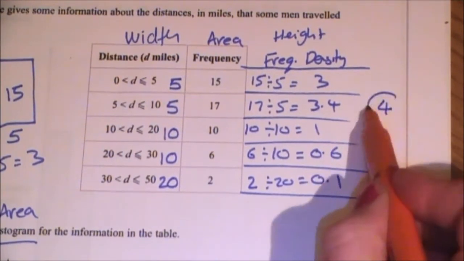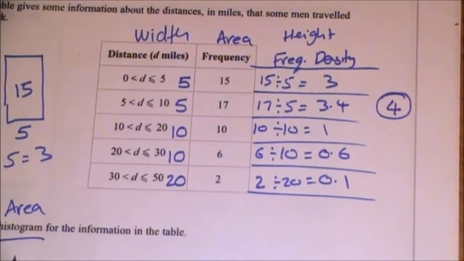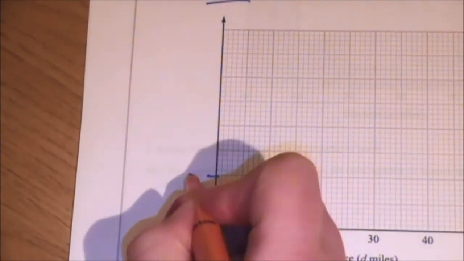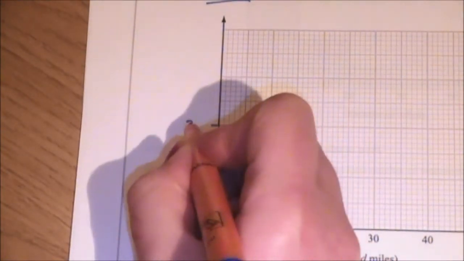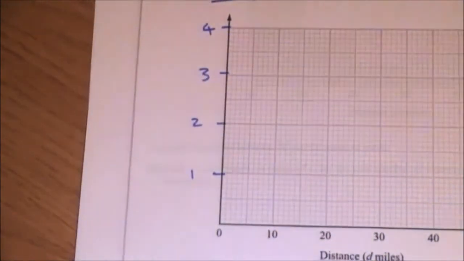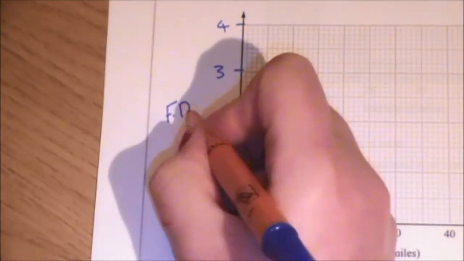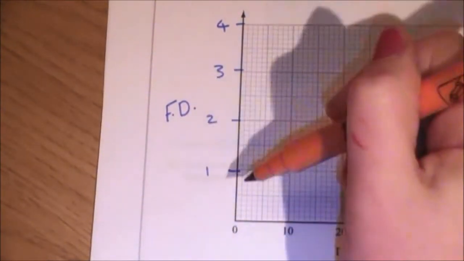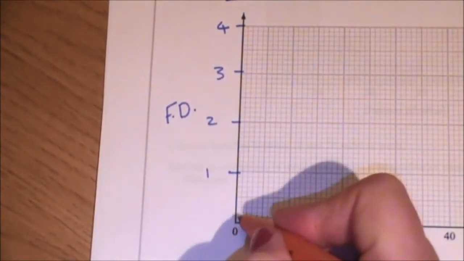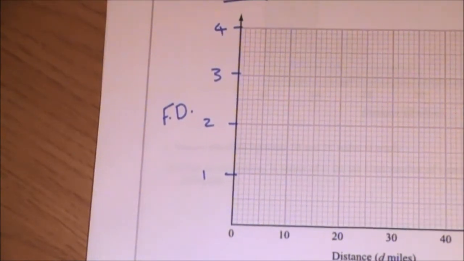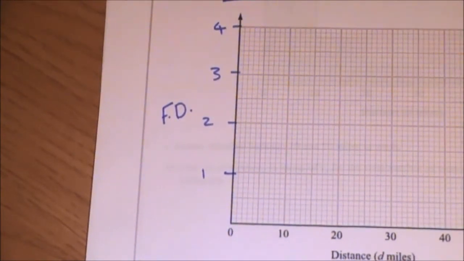So I'm going to make it nice and rounded, and I'm going to say that my highest point is going to be 4. And if by coincidence there's enough room to have it as 1, 2, 3, 4. And I'm just going to label this up as frequency density. Now, the scale that I've chosen means that each one tiny square is worth 0.1. So I've made life really easy on myself with regards to drawing this histogram.